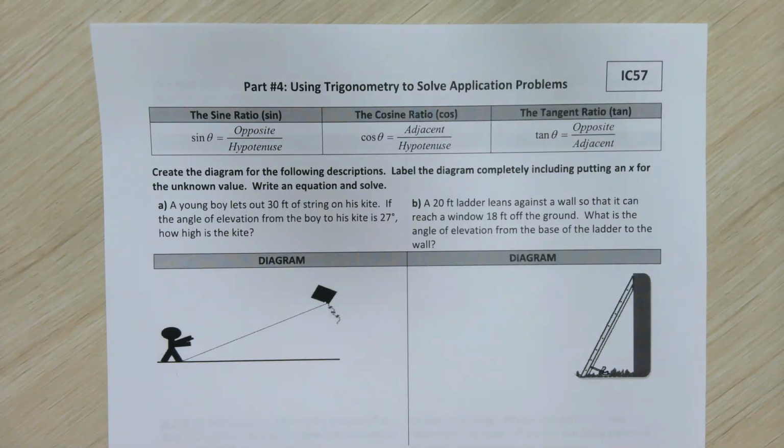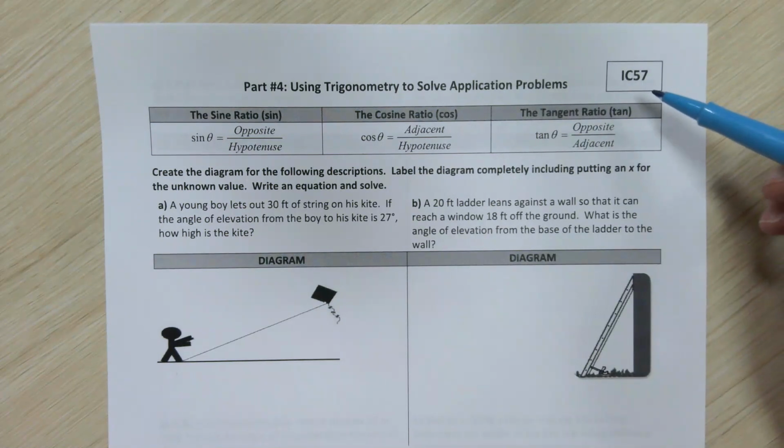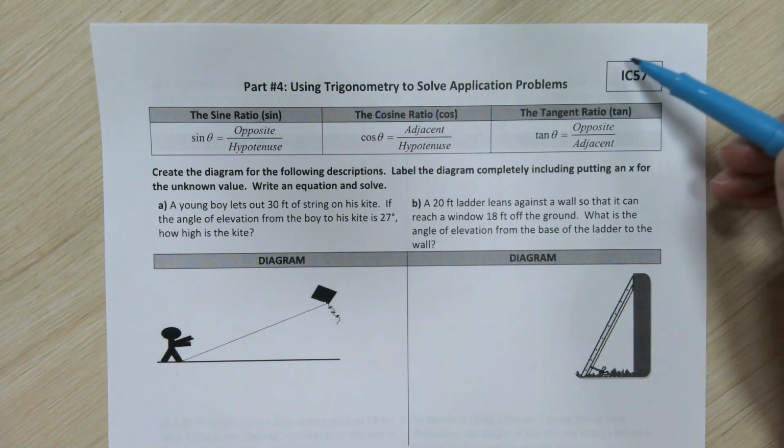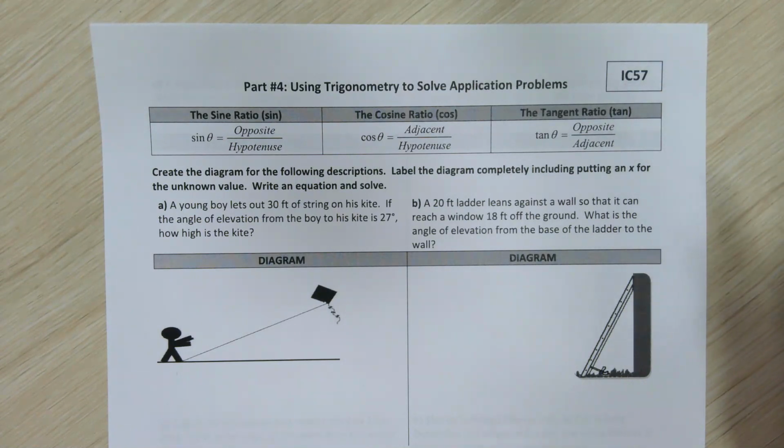For today's notes, we will finish up Standard 13. This is part 4, using trigonometry to solve application problems, and you will need in-class 57 to follow along.